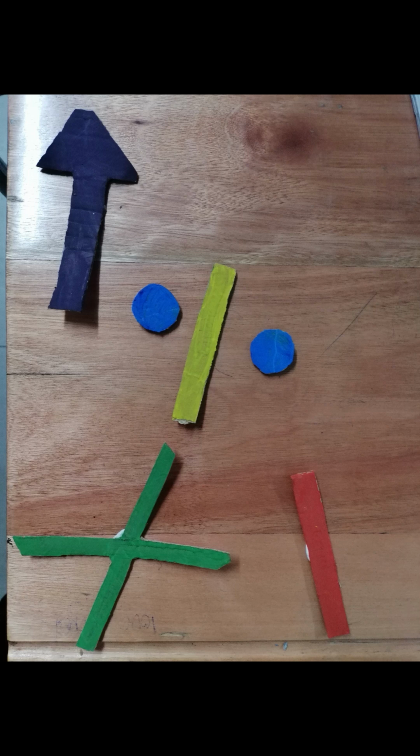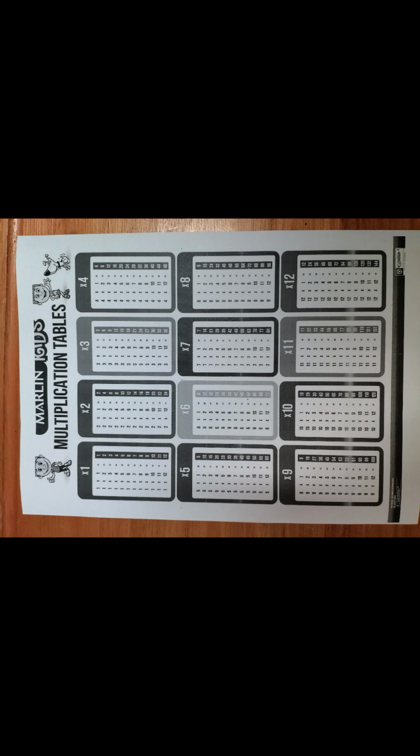I have also given them the times table chart so that they can recall their times table, bearing in mind that this is a special school. It is a special school, so I'm giving it to them to recall and practice their times table.